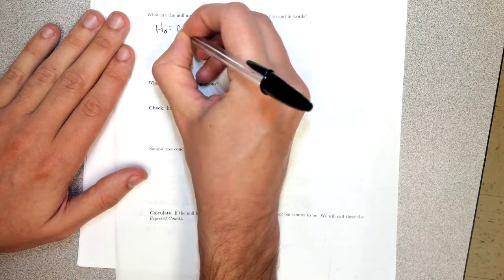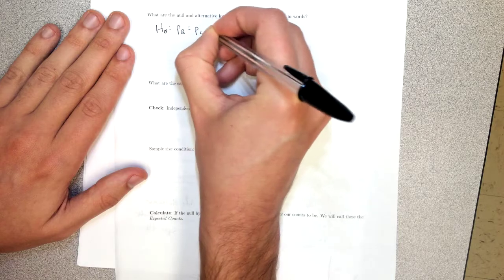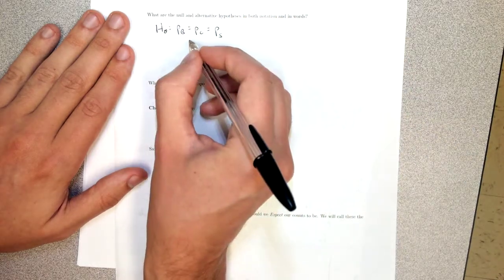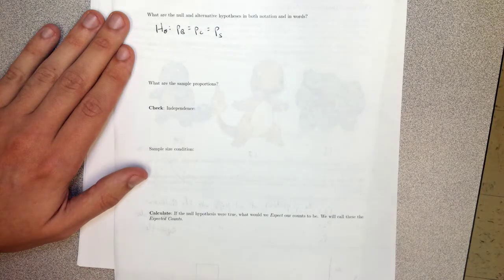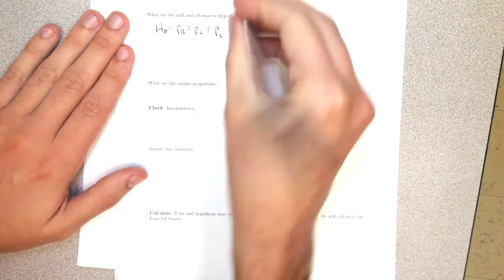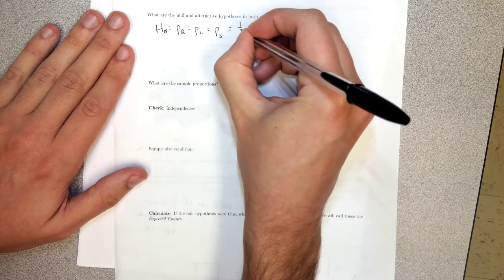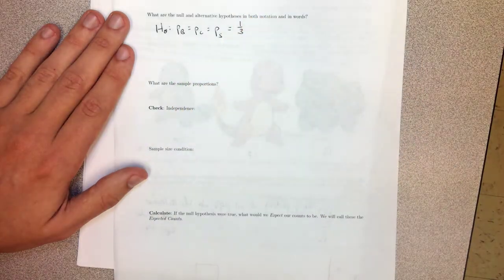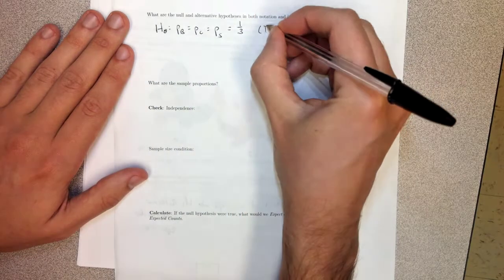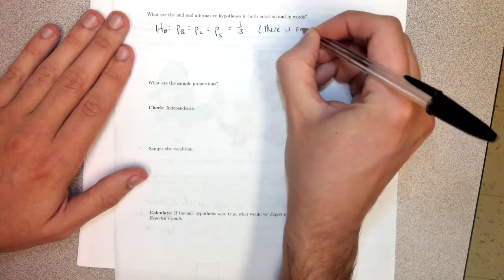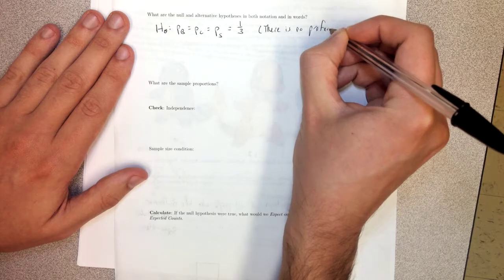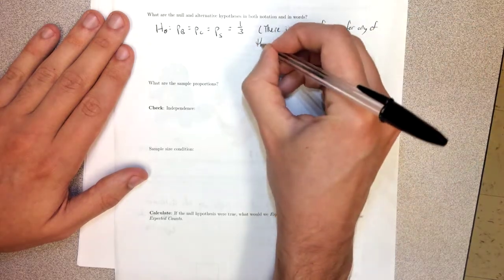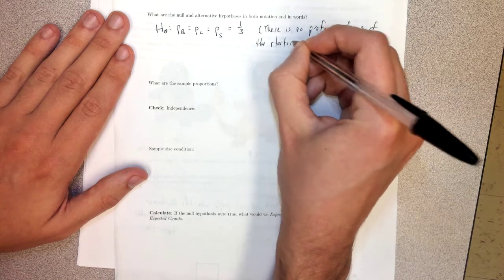In this case, our null hypothesis is that these are going to be equal, indicating that the proportions of preference are identical. Since there's 3 categories, that has to mean that they're all equal to a third. In words, this is just there is no preference for any of the starter Pokemon.